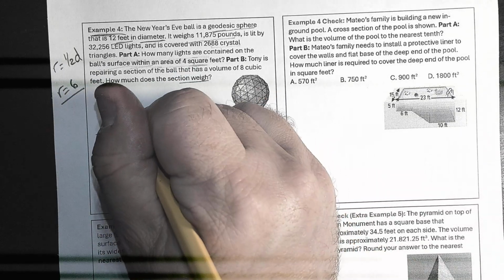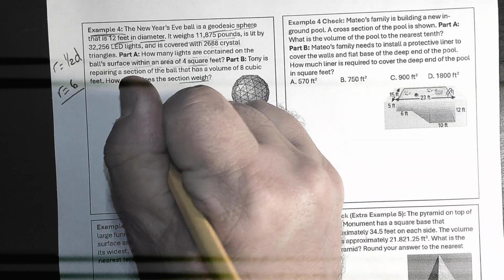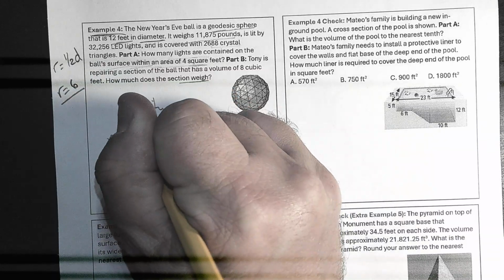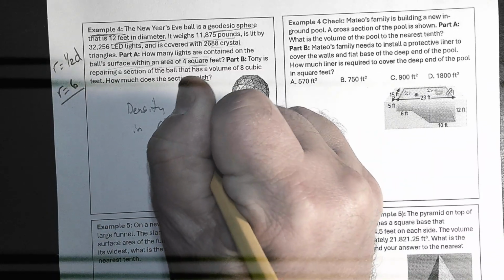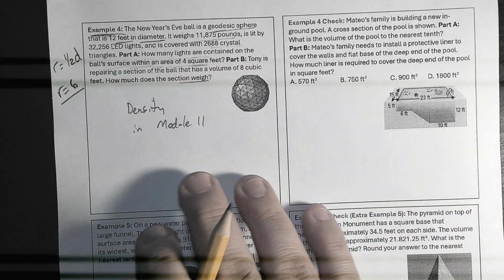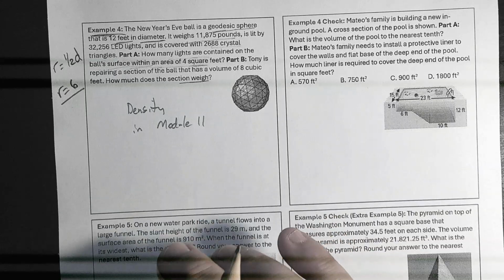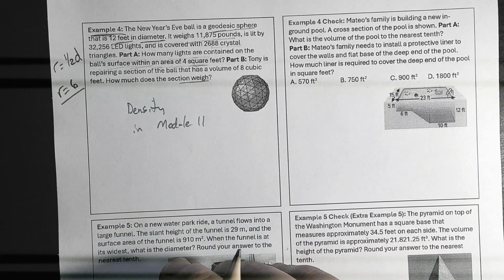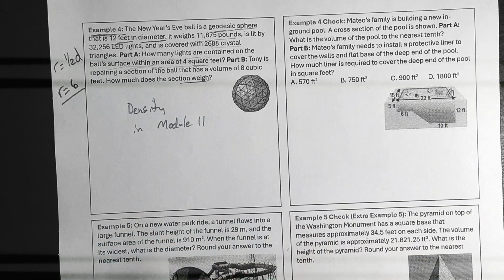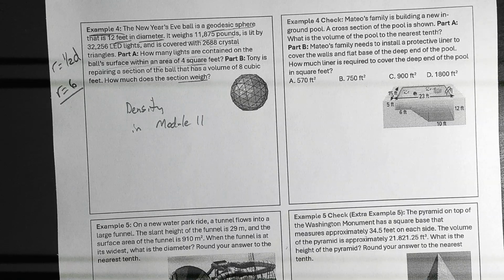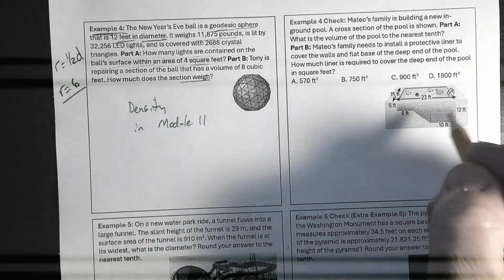You're talking about density, and density is in module 11. So we're going to skip this, only because, I mean, I'd love to introduce it early, but the problem is it's not on the test, and I don't want to overdo it with stuff that we're not going to be tested on yet. So we're going to skip this one, and then this one here.